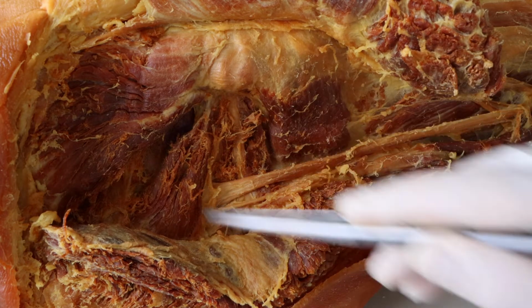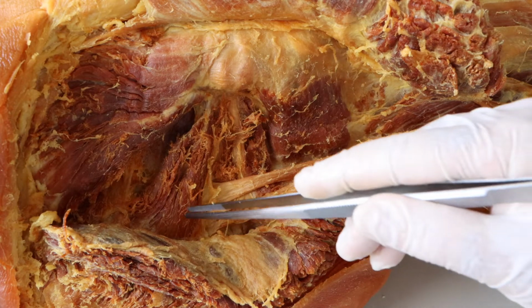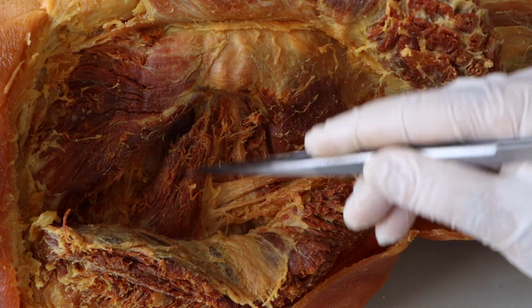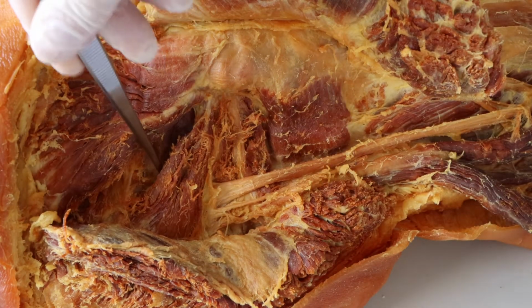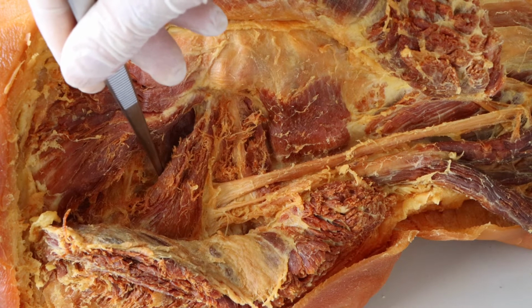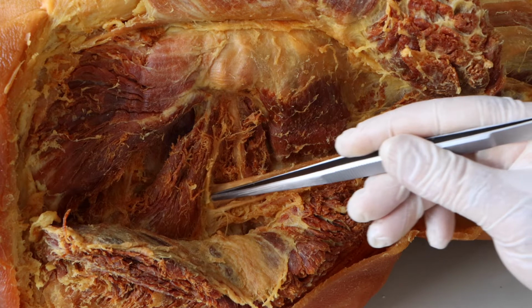If you remember, this piriformis muscle divides the greater sciatic foramen into two parts. One foramen is above, called the suprapiriform foramen, and the other is the infrapiriform foramen.